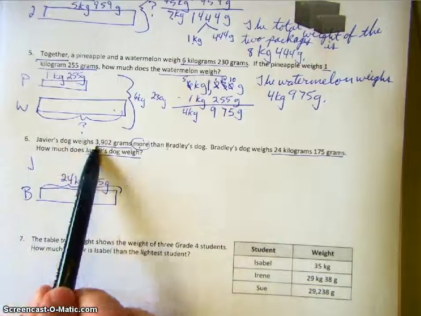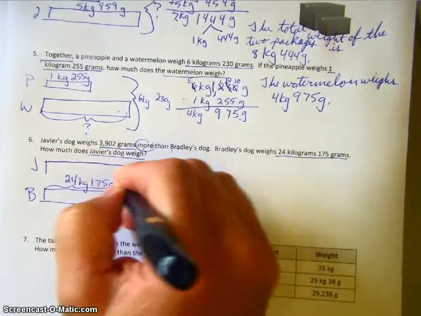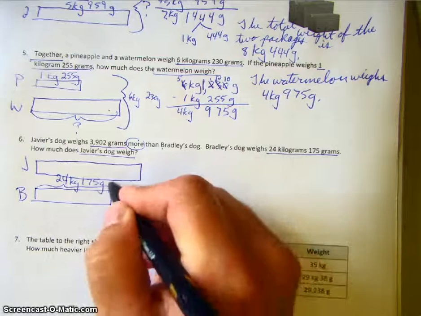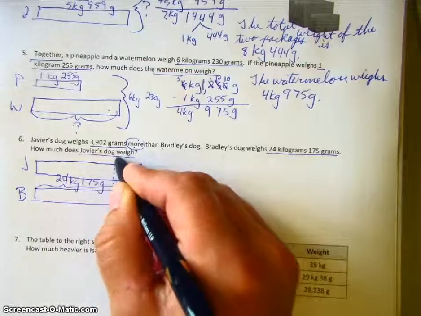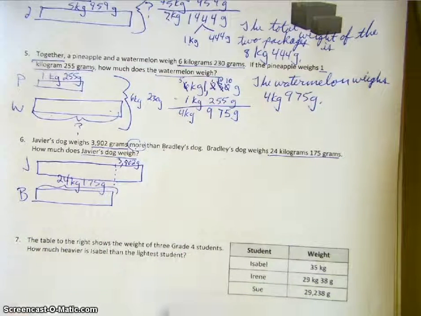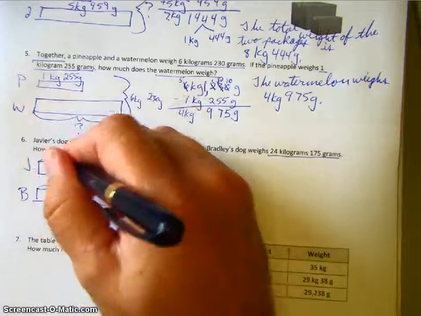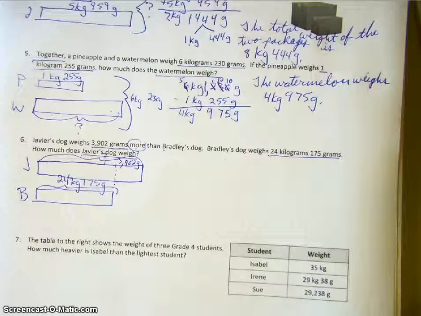Now Javier's dog weighs more than Bradley's dog, so when I go to set up my tape diagram here, I'm going to make it a little bit longer. And I know that it's 3,902 grams more. Now we need to know how much Javier's dog weighs. So our unknown is Javier.